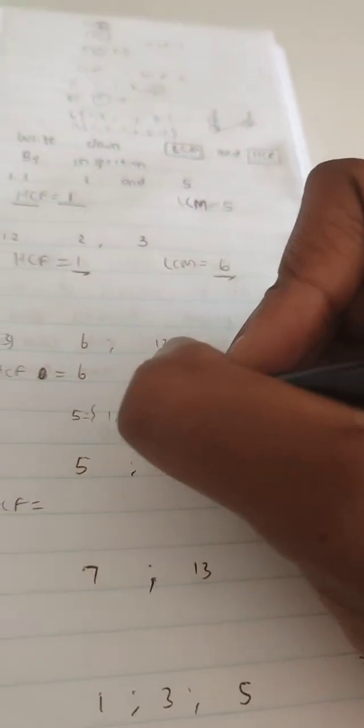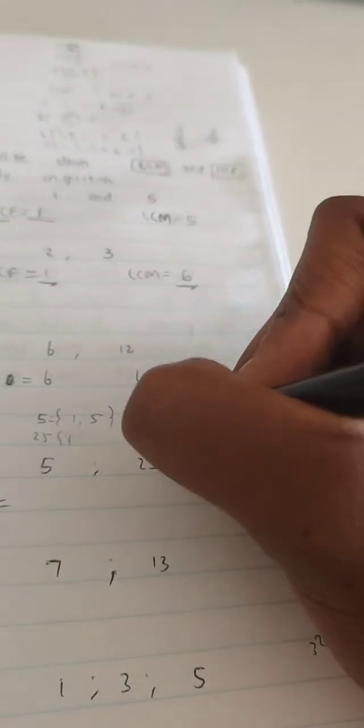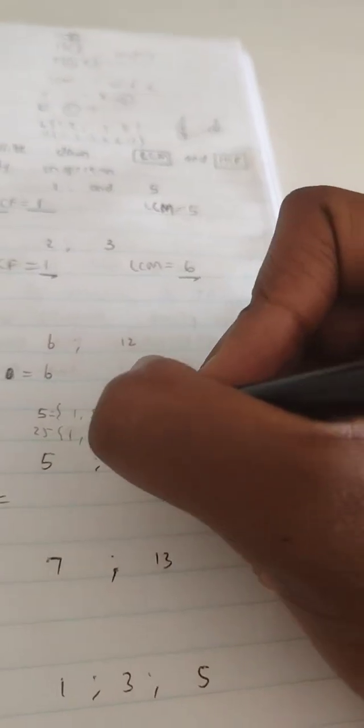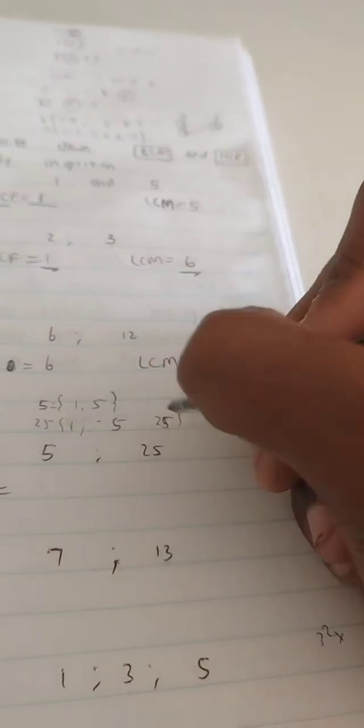Okay. So factors of 5: 1 and 5. Factors of 25: 1 goes with 25, and then 5 goes with 5. So the highest common factor is definitely going to be 5, no doubt. Highest common factor between 5 and 25 is 5.